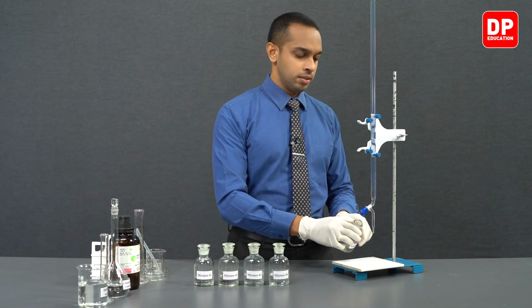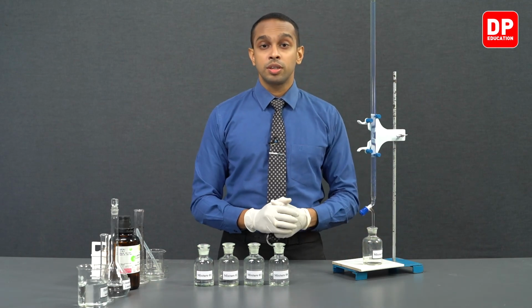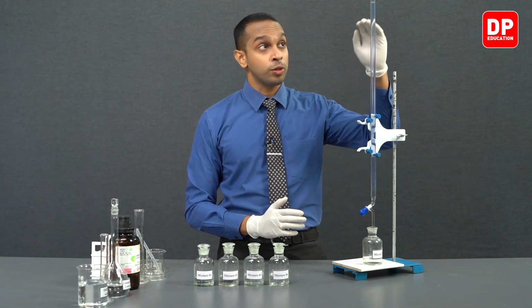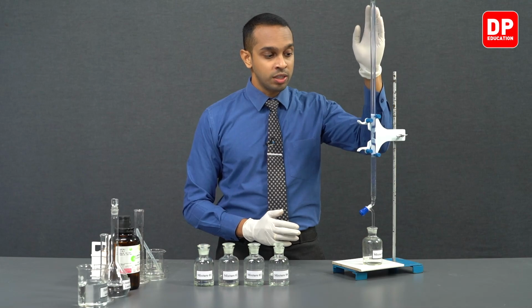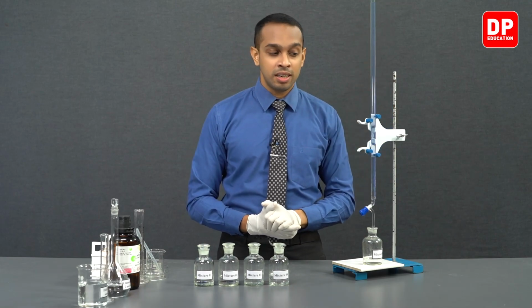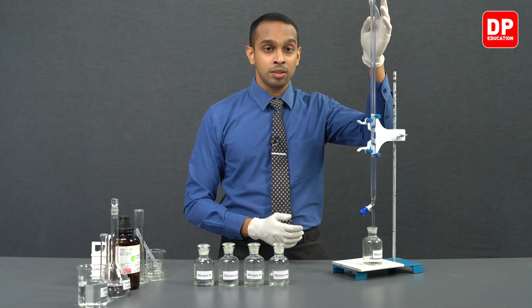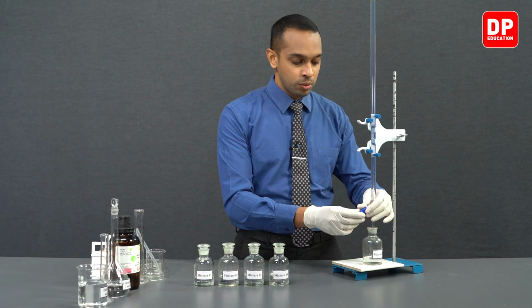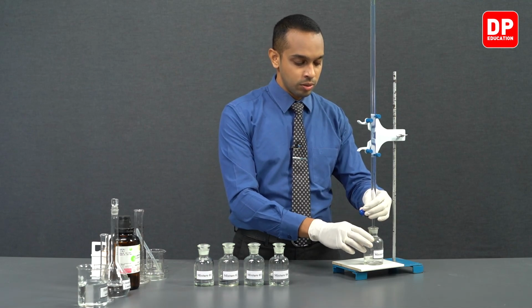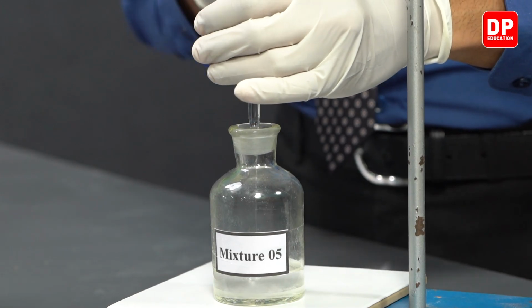milliliters to this reagent bottle 5. Before that, we have filled the burette again all the way up to the zero line. So we can directly add 30 milliliters to this reagent bottle by emptying the burette all the way up to 30 milliliters. So let's add 30 cubic centimeters or 30 milliliters of ethanoic acid to this fifth reagent bottle.